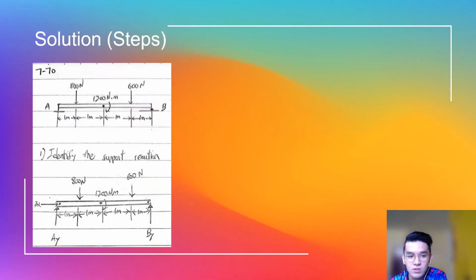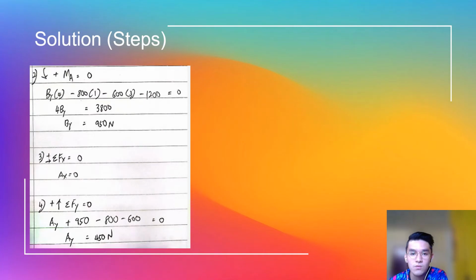For this question, we are told to draw the shear and moment diagram. At first, we need to identify the support region. By drawing the free body diagram, we found that we need to find the value of AY and BY. From the calculation, we can calculate that BY was equal to 950 Newton while AY was equal to 450 Newton.